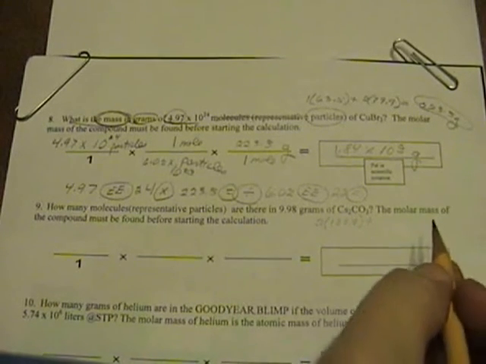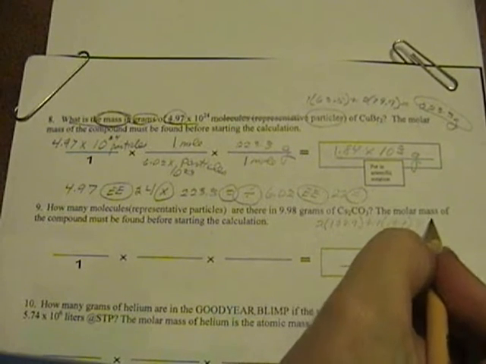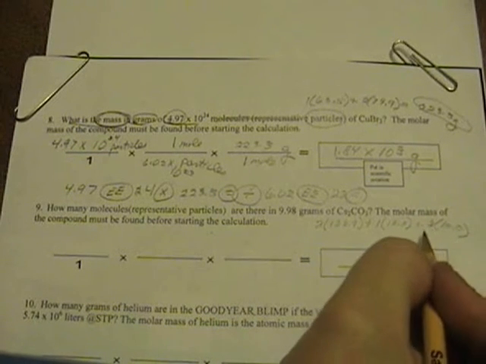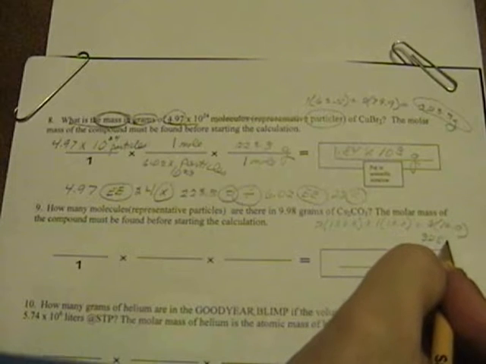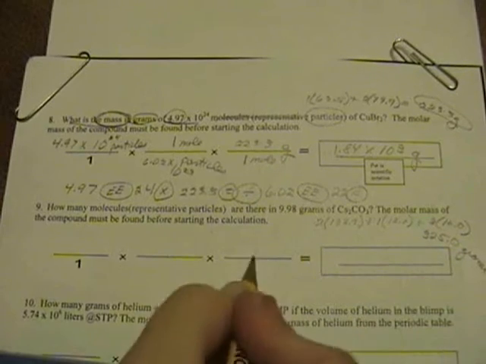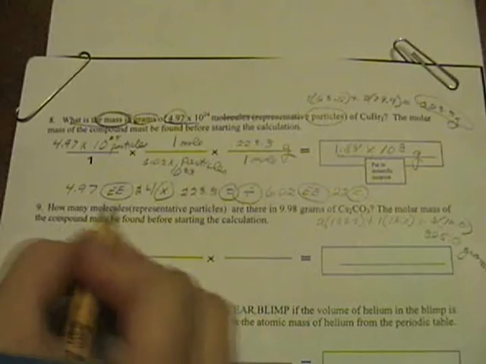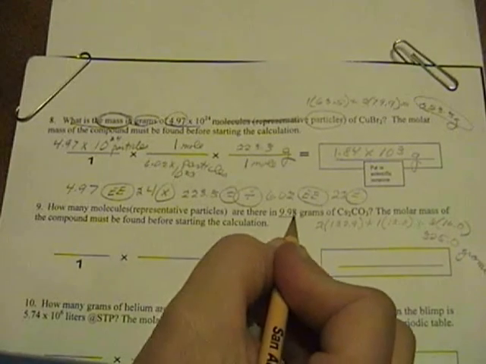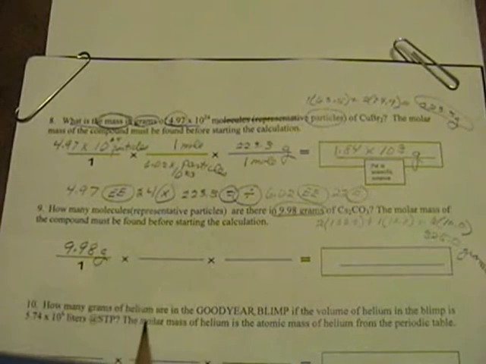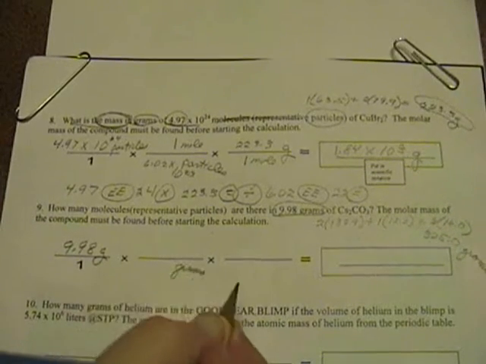I meant carbon. Carbon is 1 times 12, and oxygen is 3 times 16. And all that together equals 325. Alright, and that's in grams. So somewhere in here we're going to have a grams that's going to need a number, and that's going to be it. Alright, let's write what we do know. We know 9.98 grams.